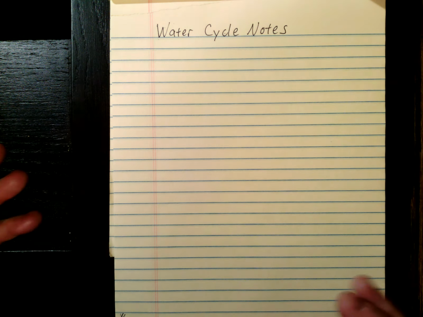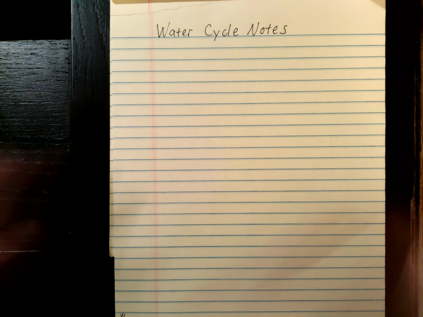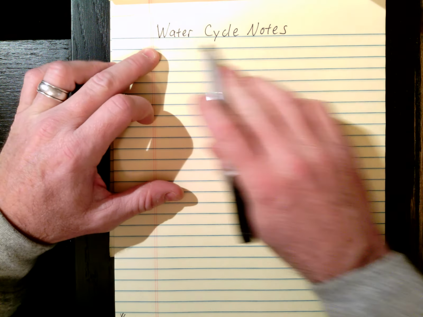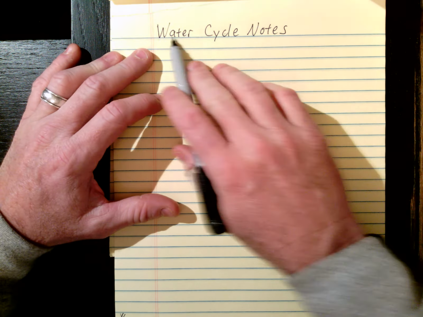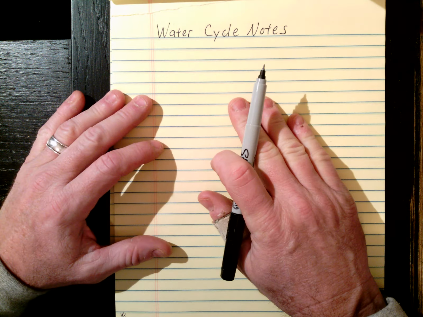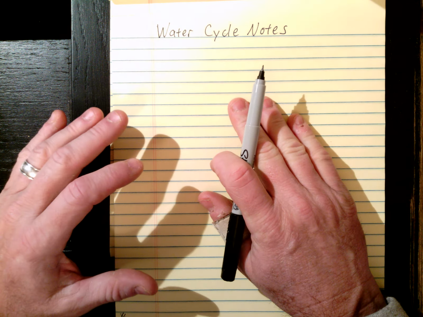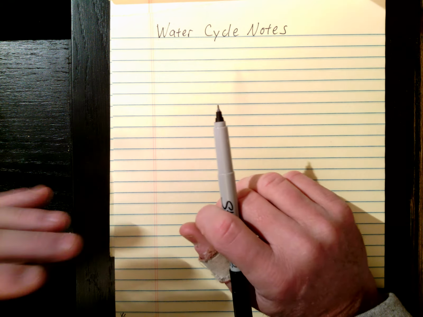Okay, so today we're going to take our first actual notes on the water cycle. This is how this needs to be labeled in your notebook. On a page of your notebook, write water cycle notes at the top. And we're going to draw a little diagram here. We're going to draw a little picture. Now, it's going to be a very easy picture, and I'm going to walk you through it.